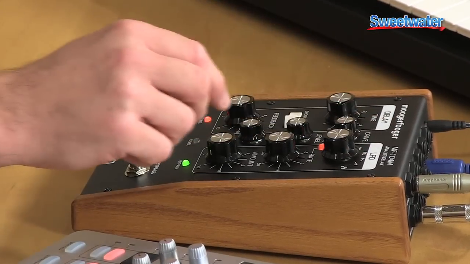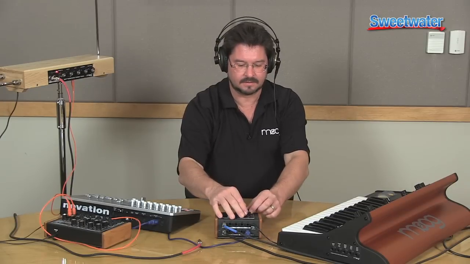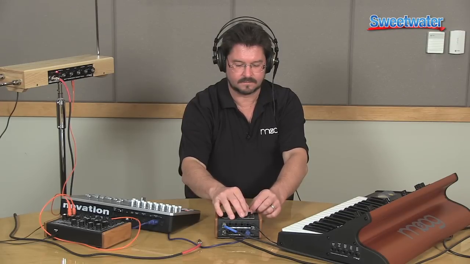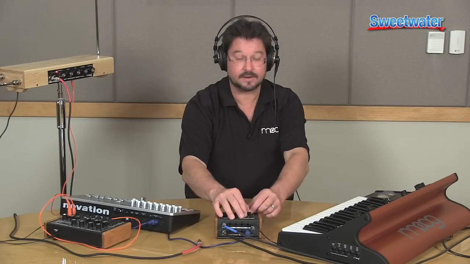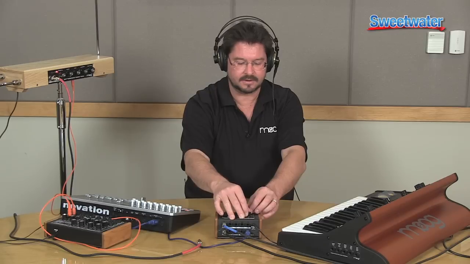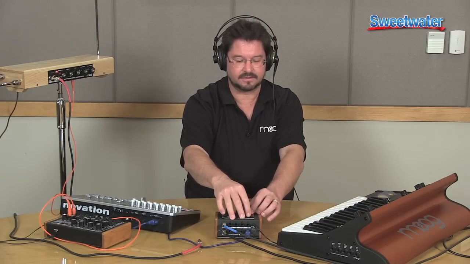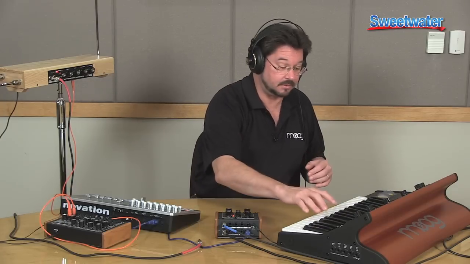Now I'm going to kick in the long switch and we're going to double the delay time. And there's a lot of overlap between the short and the long, so you can actually get pretty short in the long mode. And conversely, you can get pretty long in the short mode.